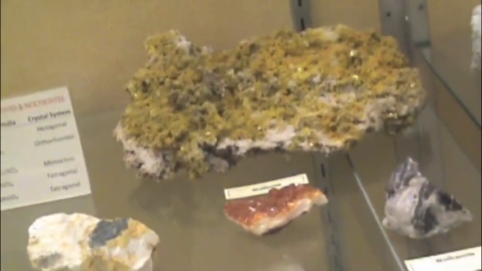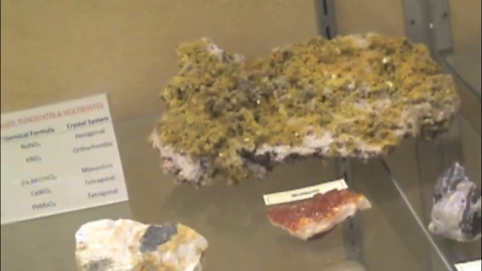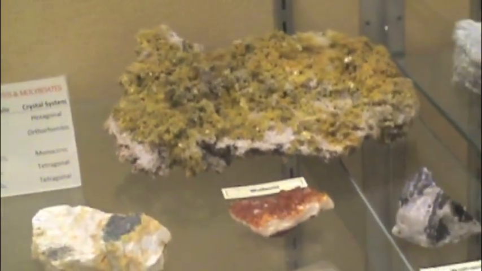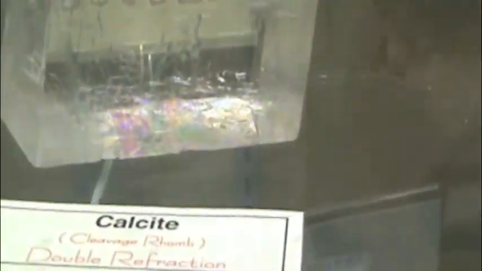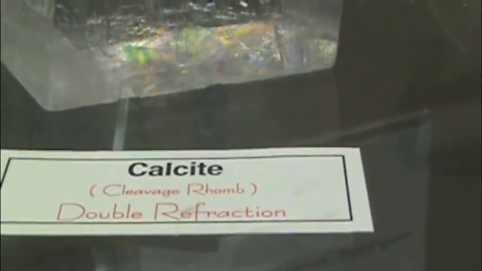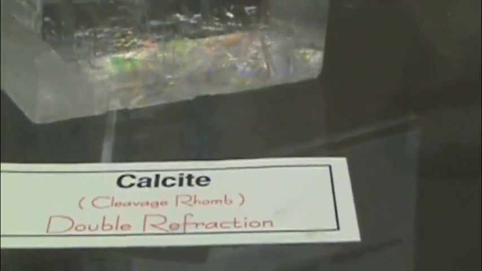I missed something. Let's go back here. So, sorry about this. You see this? This is calcite. And this is a clear piece of calcite. And behind it is written one word with single letters.